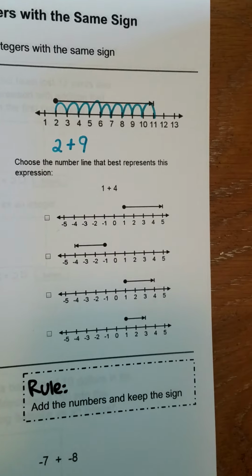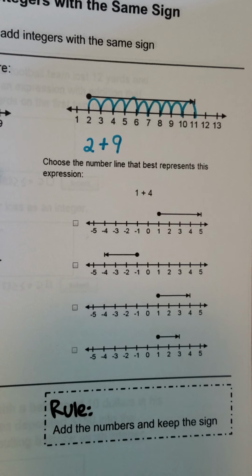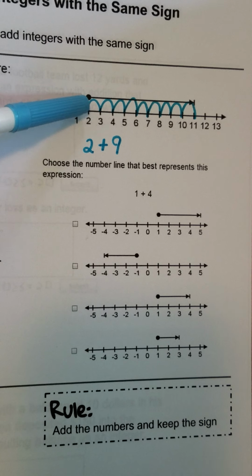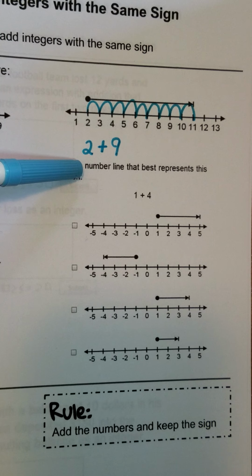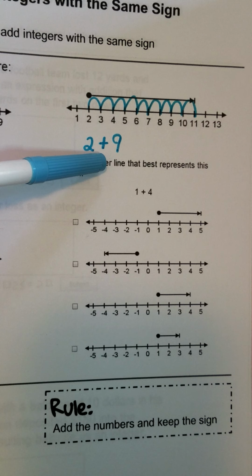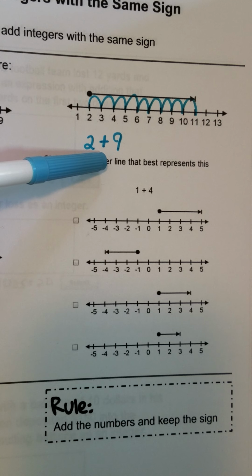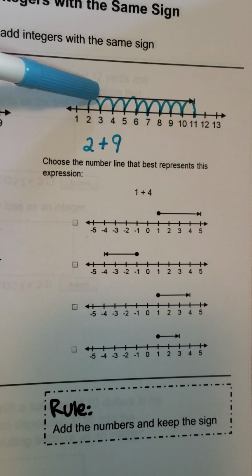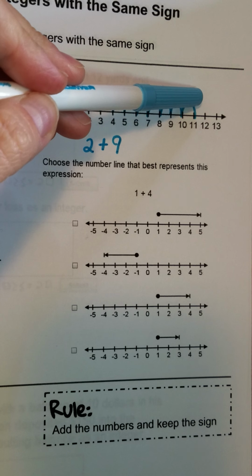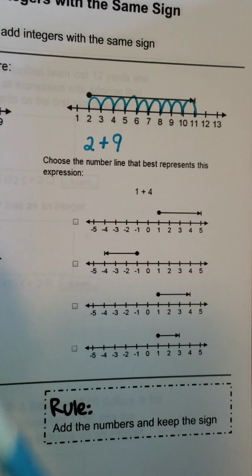So right here, our dot is at the 2. So I wrote the 2 down. Then I wrote a plus sign because right now we're only adding with integers. So for all of these ones, it's going to be a plus. And I'm going to count how many moves I went, because I went from here, boom, right over there, and I ended at the 11.